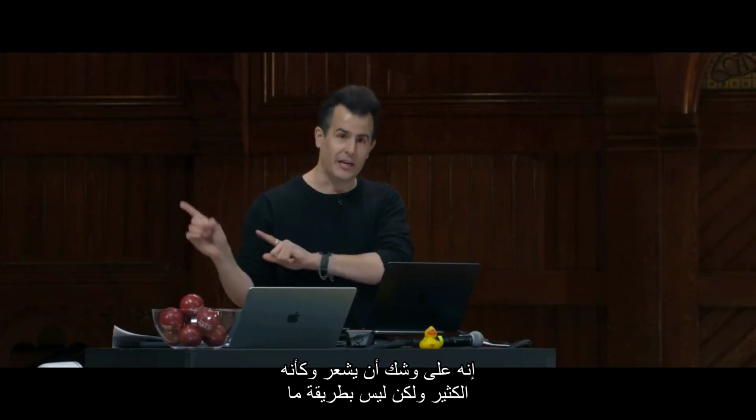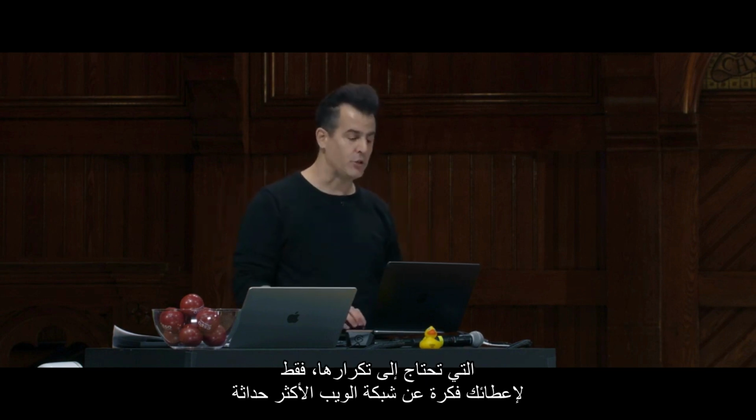Like a lot of today might be feeling like a lot. It's about to feel more like a lot, but not in a way that you need to replicate, just to give you a taste of what more modern web apps are doing.